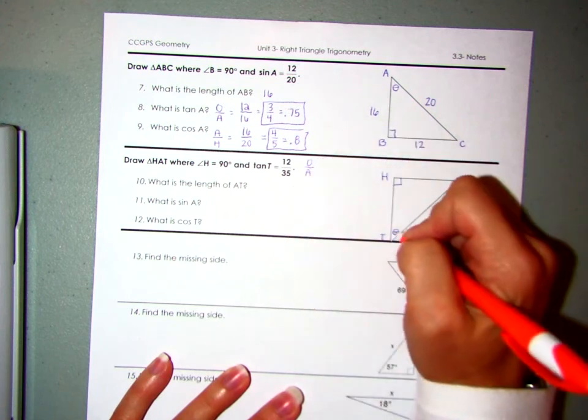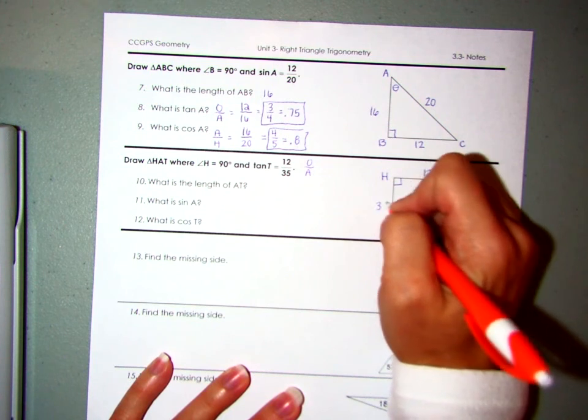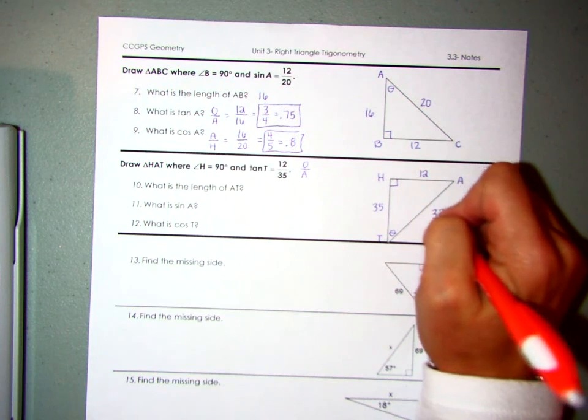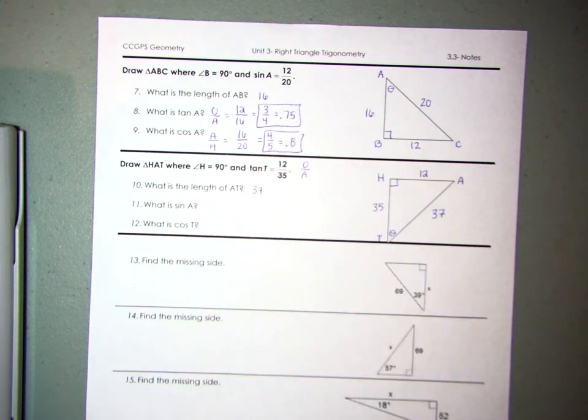So the opposite number would be 12 over the adjacent number is 35. So we can actually use the Pythagorean theorem to find our missing side. 37. So AT is 37 when we use the Pythagorean theorem.